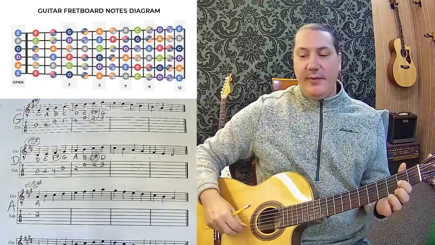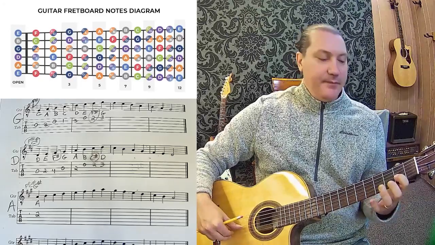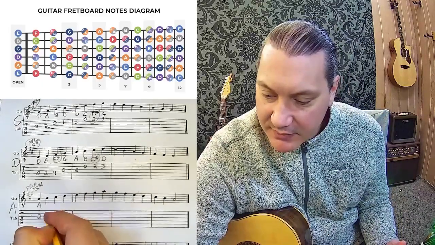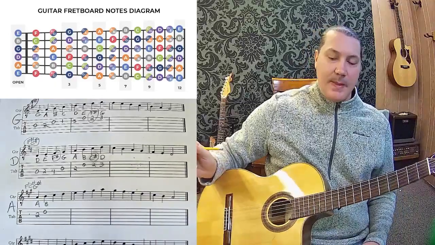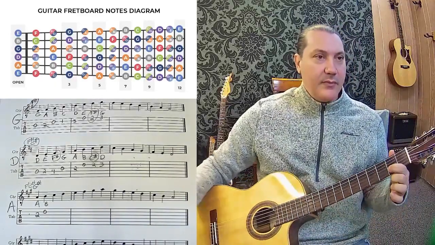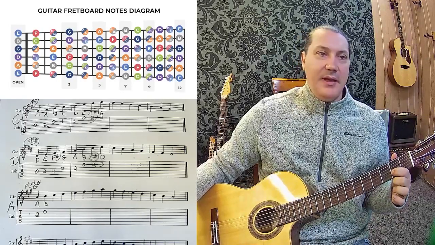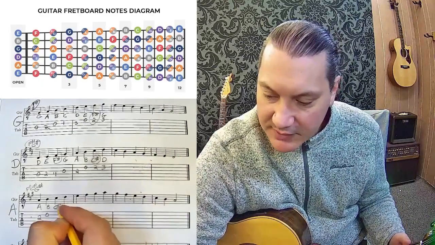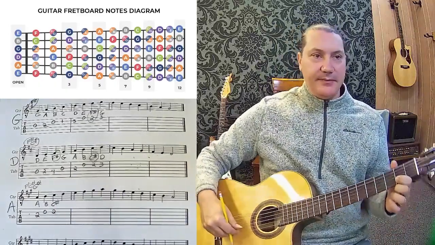Okay, let's use our formula. Go up a whole step. What's a whole step up from A? I hope you said B. Let's use open B. All right, what's a whole step up from B? Don't say D flat. Okay, it's C sharp. It's got to be C sharp. Second fret, string 2, is C sharp, okay?